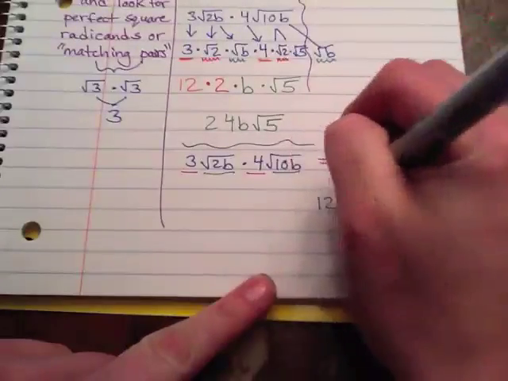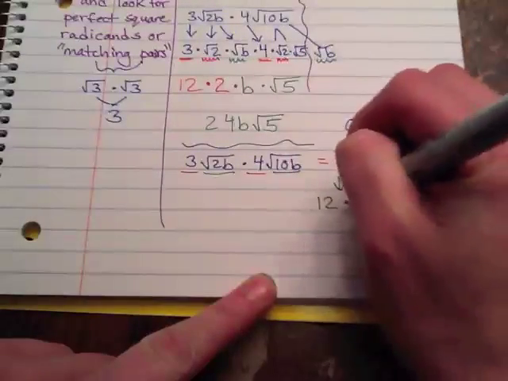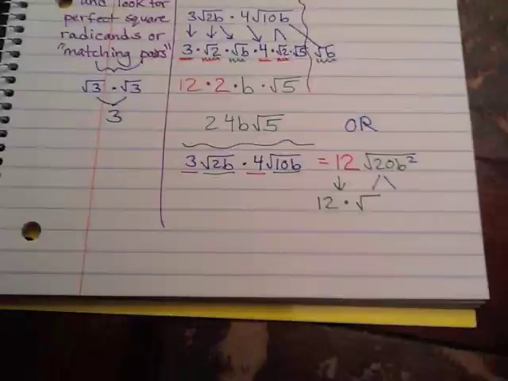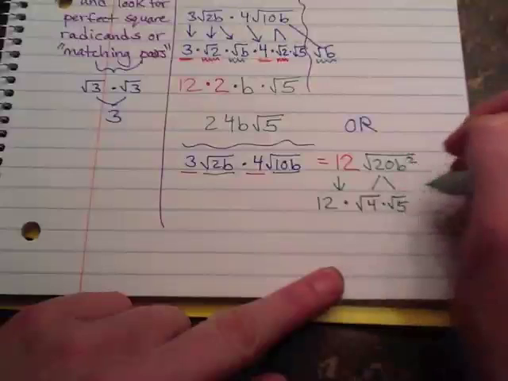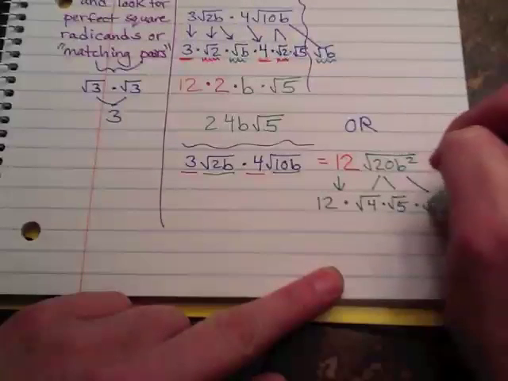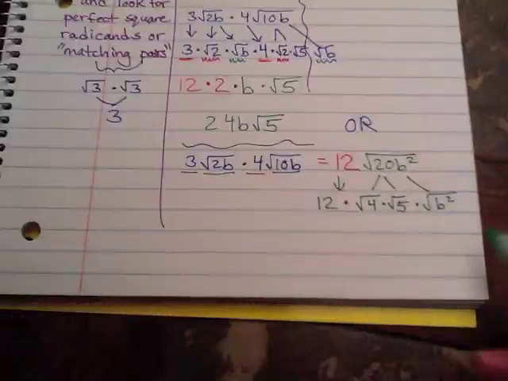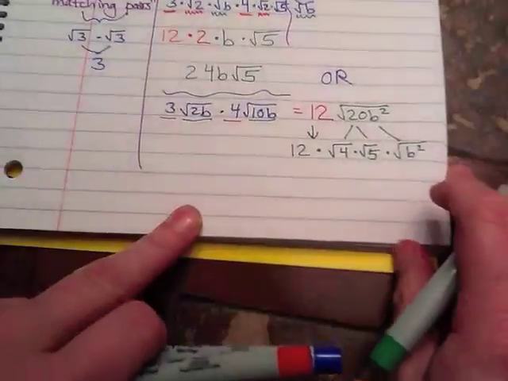So bring your 12 down. And the perfect square factor is 4 times 5. And this was even. So I can just bring it down one time.